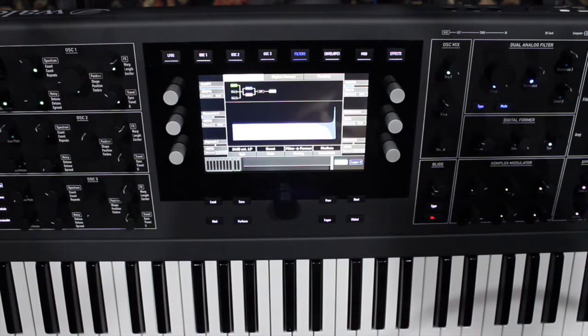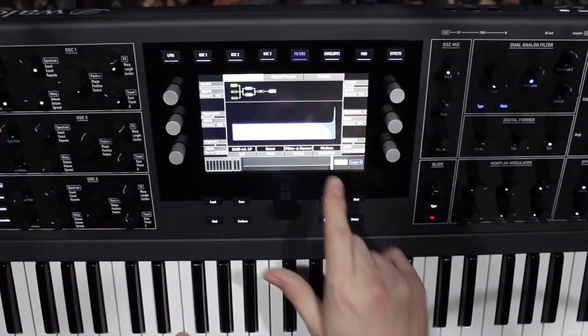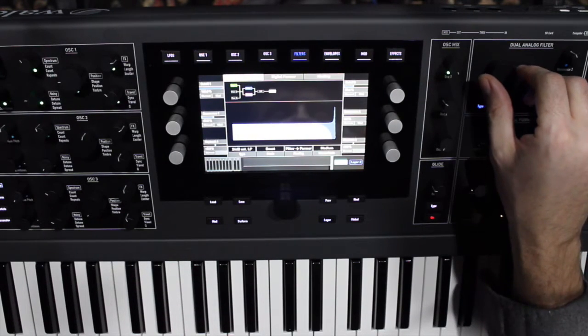The next one is the boost mode, which seems to be where the second analog filter is just sort of tracking with the first, to kind of give it a little more oomph.